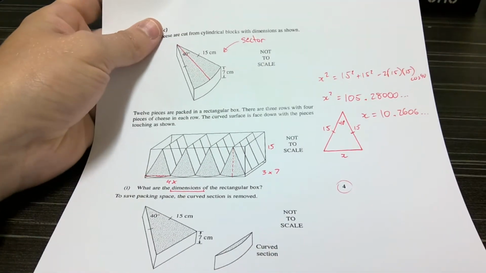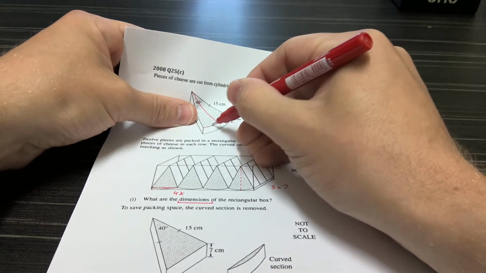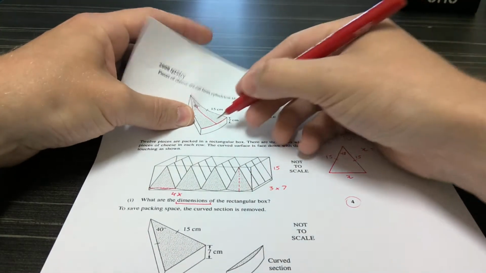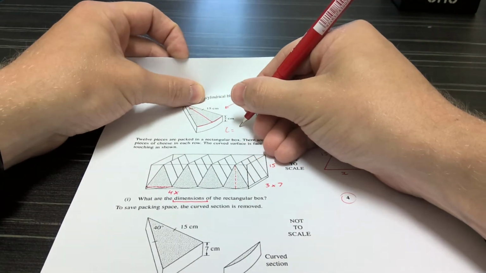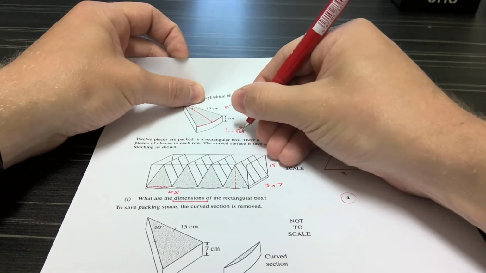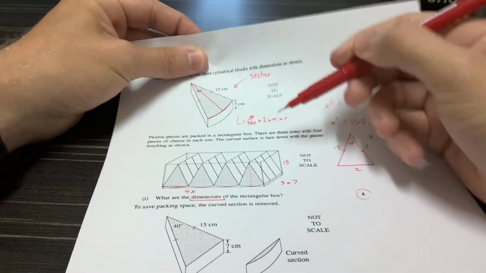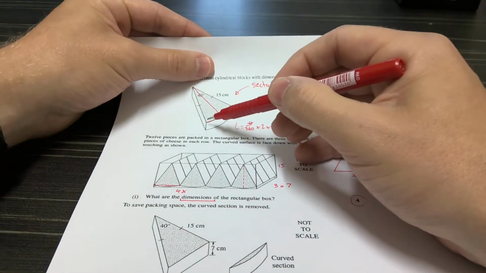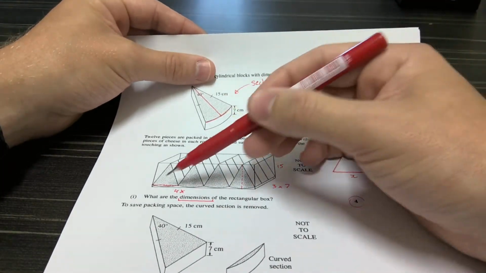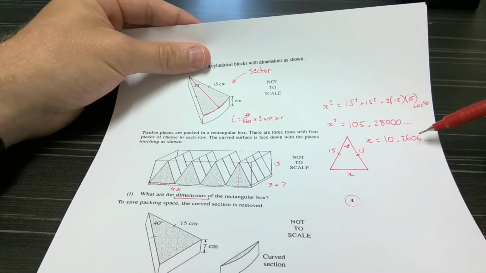Now, again, I just want to reiterate that I haven't found this curved edge. That would be the arc. The way that I could find that arc is using the arc length formula. L equals theta over 360 times 2 times pi times the radius, because 2 pi r is a circumference and then it's just a fraction of that. But yeah, we're not trying to find that curved surface. We're trying to find that straight line, the width of that piece of cheese, which is that.